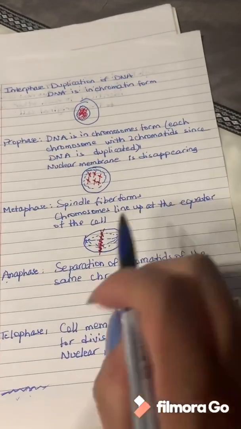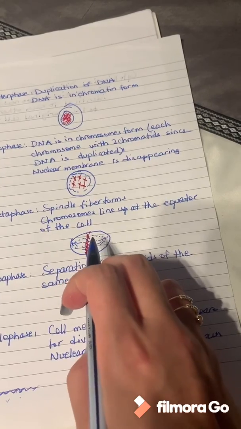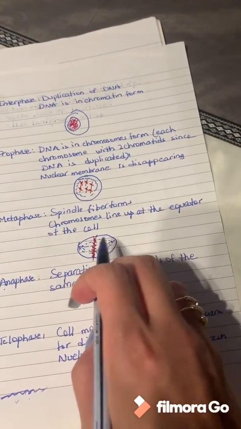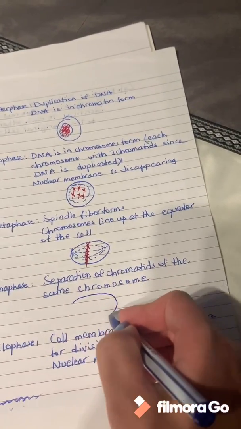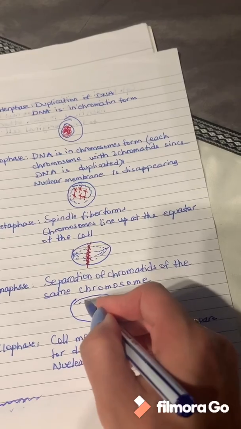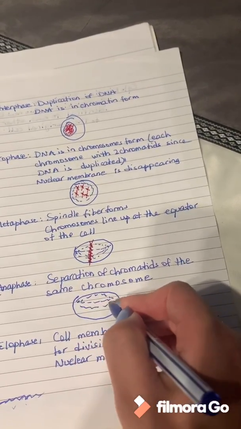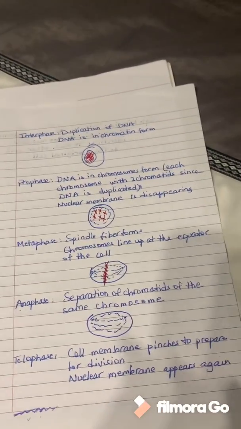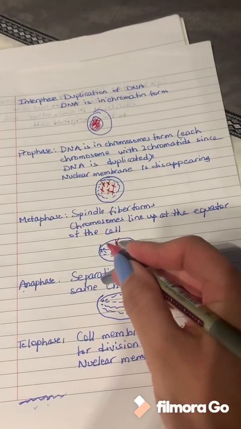In anaphase, you have separation of chromatids of the same chromosome. So see these chromosomes, each one has 2 chromatids. Each chromatid of each chromosome is gonna migrate into one pole of the cell. So basically, your cell is still going to look like this. You're going to have your spindle fiber looking like this, okay? And then your 6 chromosomes are gonna separate. Each chromatid is gonna migrate.